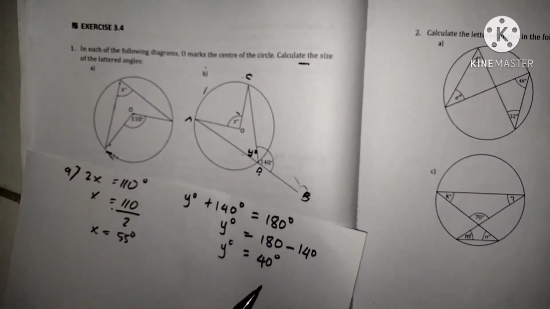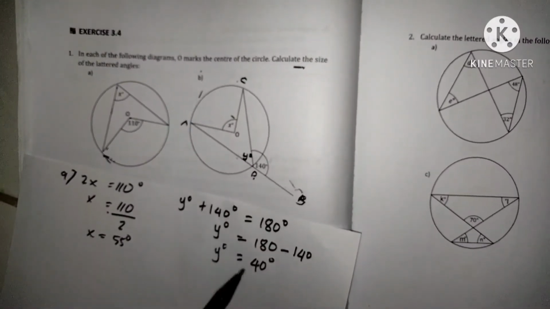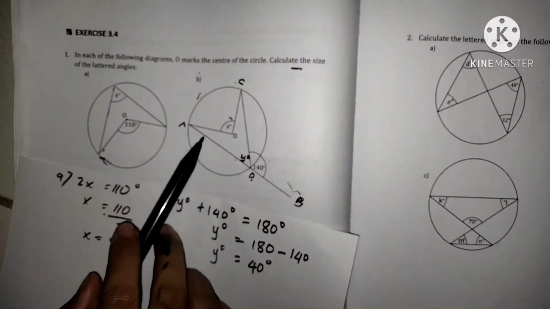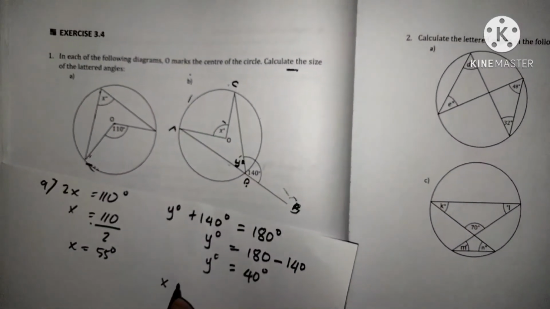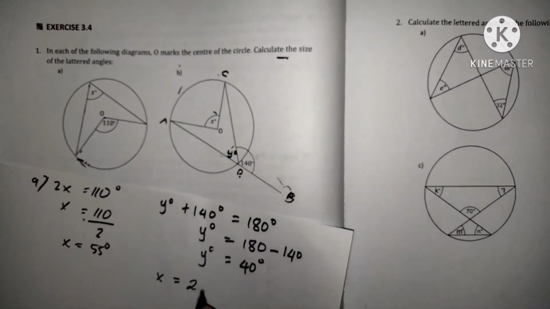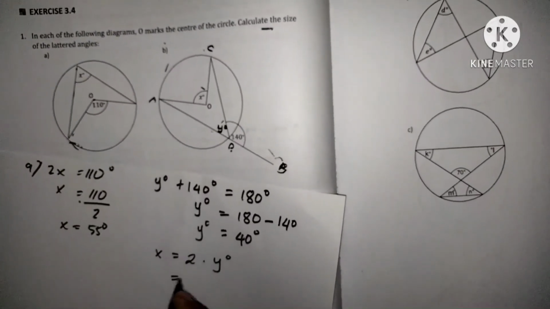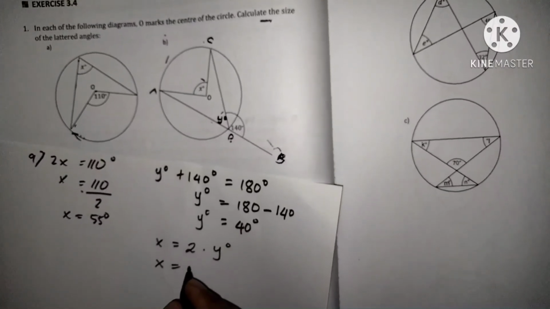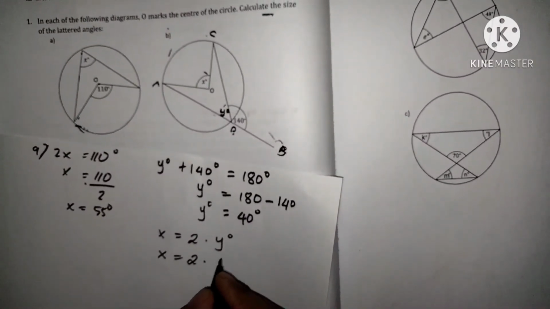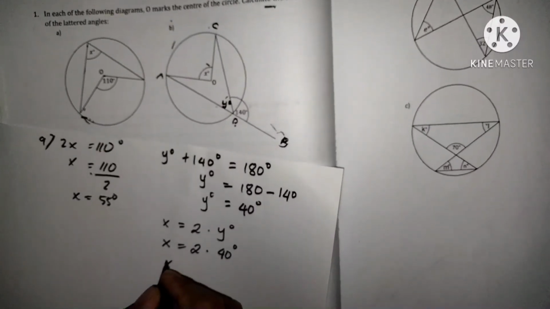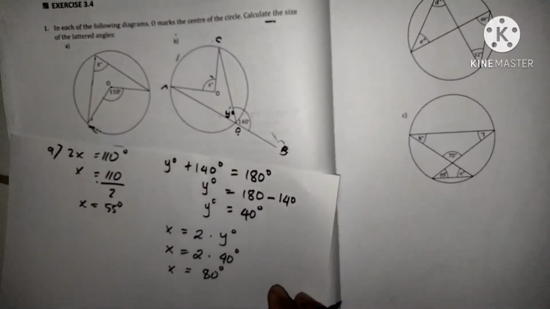Next, the angle subtended at the center of a circle by an arc is twice, so we get the value of x is 2 times y degrees. So the value of x equals 2 times 40 degrees, x equals 80 degrees.